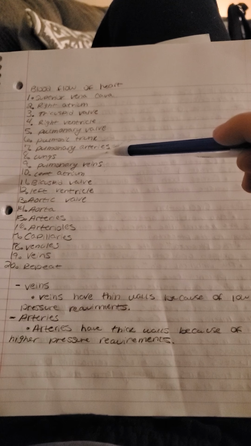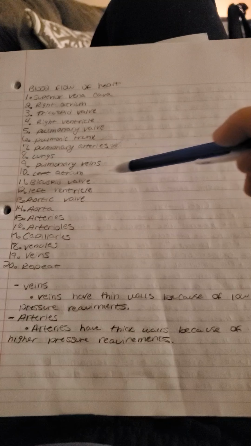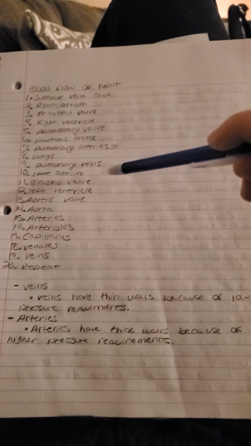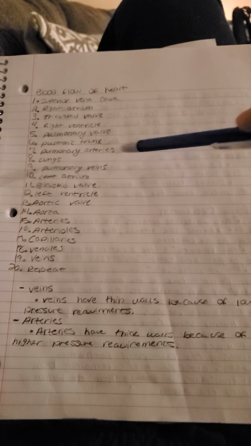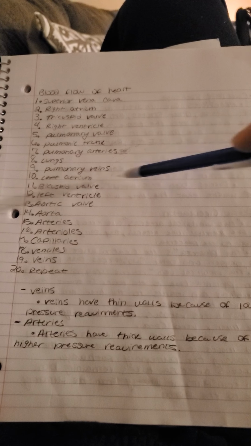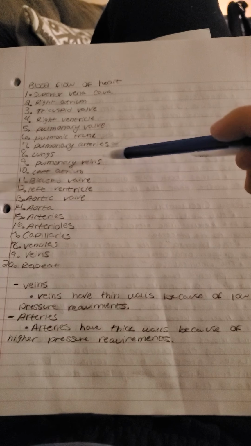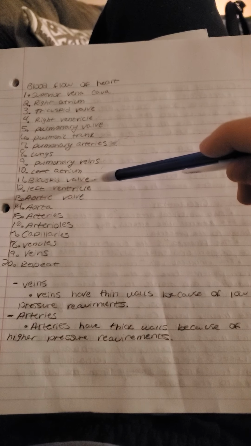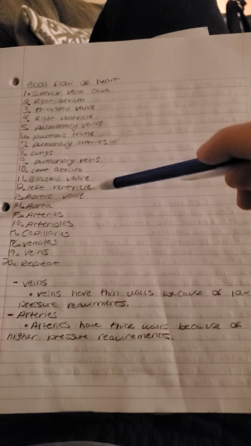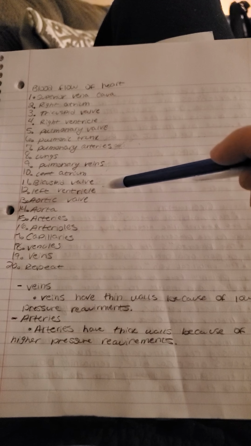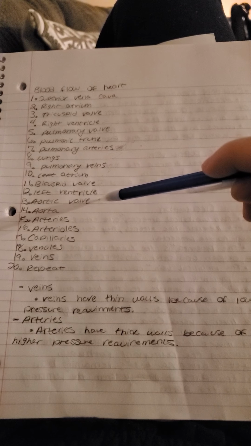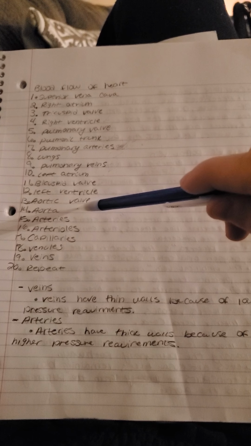Okay, so then you have your lungs, then you have your pulmonary veins running back to the heart. These are the only veins that run to the heart. Or this is the only vein that carries oxygenated blood that runs to the heart, excuse me. Left atrium through the bicuspid valve to the left ventricle. The left ventricle will contract or depolarize, sending it through the aortic valve into the aorta.